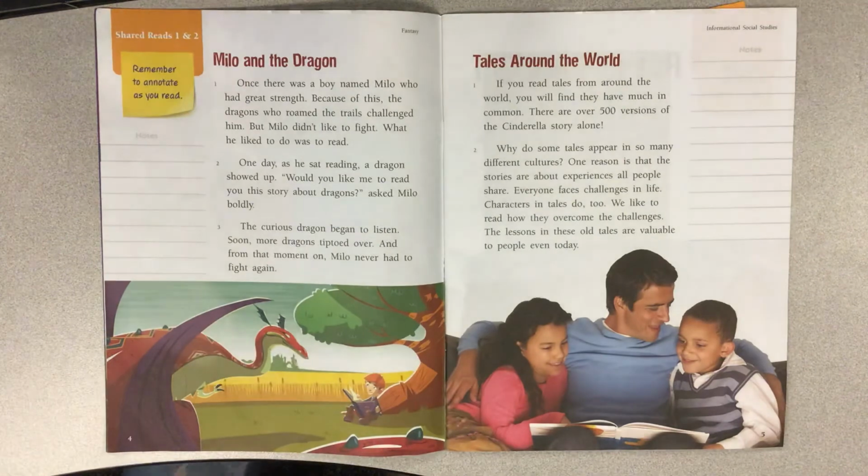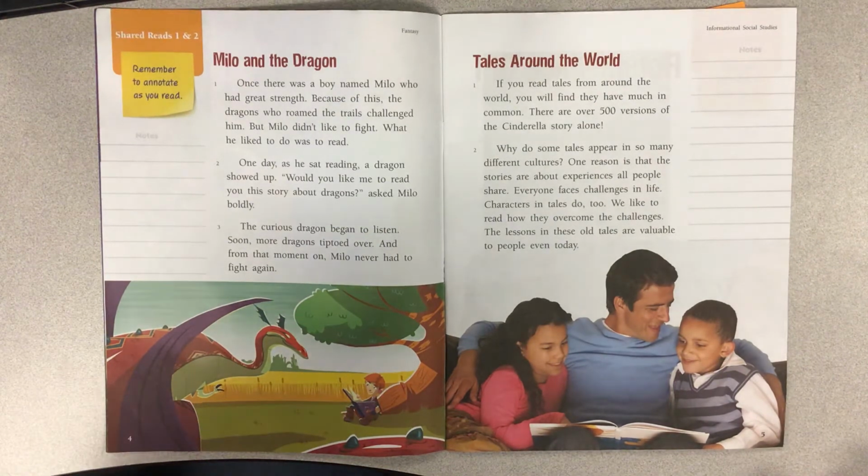Milo and the Dragon. Once there was a boy named Milo who had great strength. Because of this, the dragons who roamed the trails challenged him. But Milo didn't like to fight. What he liked to do was read.